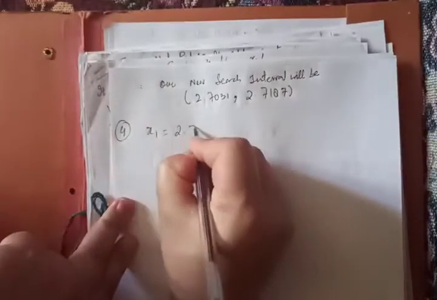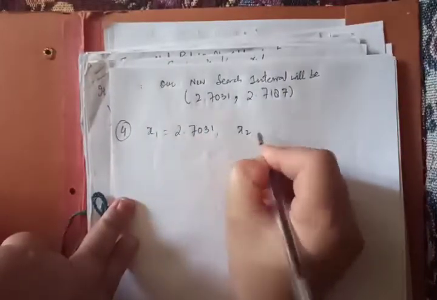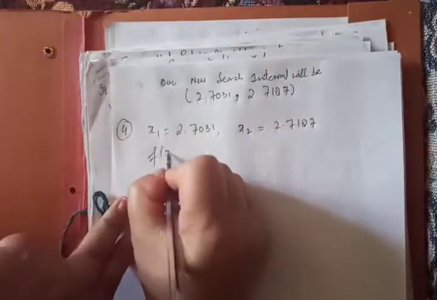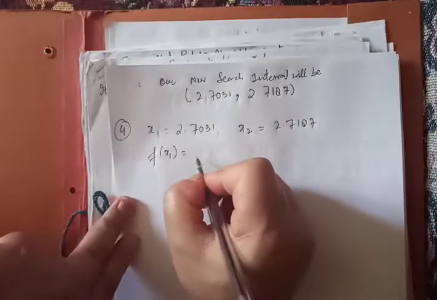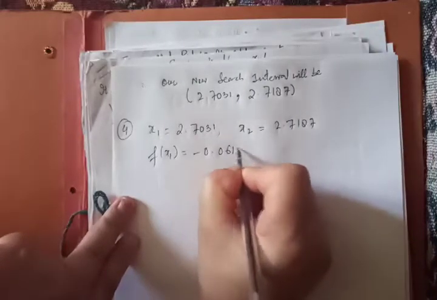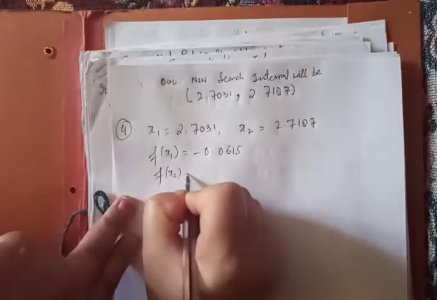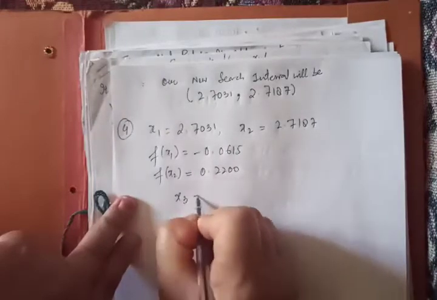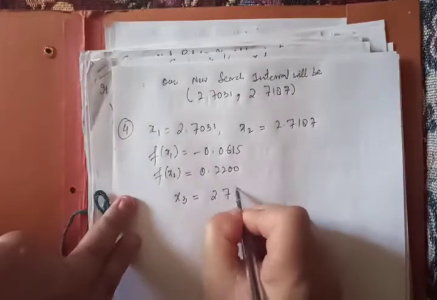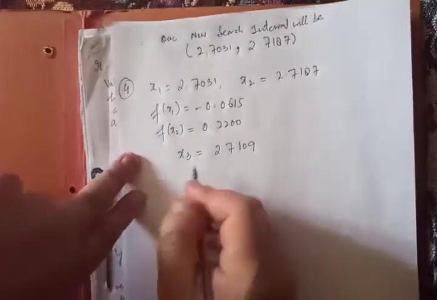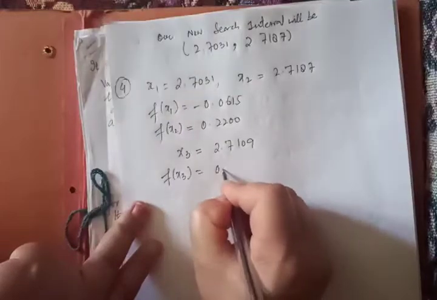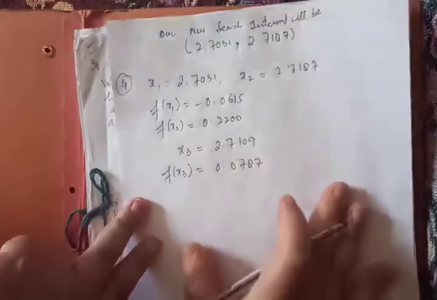Okay. Now the fourth iteration, we know x1 is equal to 2.7031 and x2 is equal to 2.7187. So after calculating f of x1, we are going to get -0.0615, and for x2 we are going to get 0.2200. Then calculate x3 and उसका value जो है that will become 2.7109. Then calculate the value of f of x3 is equal to 0.0787.